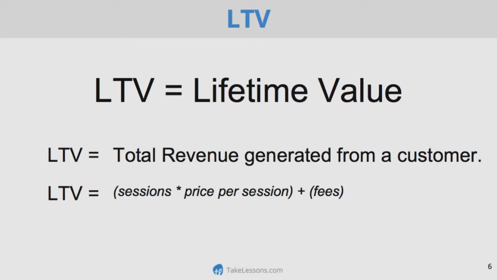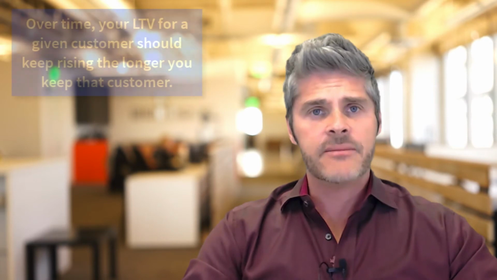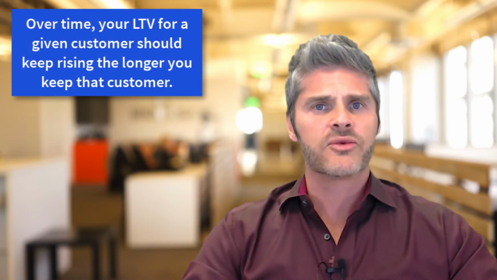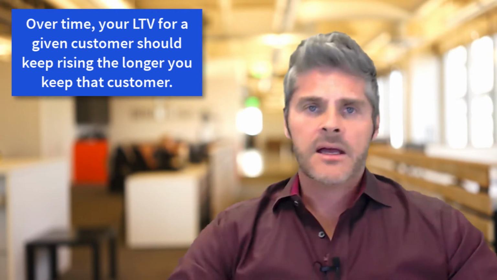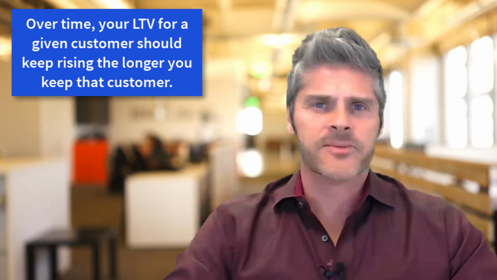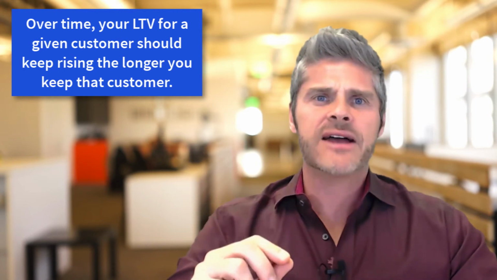LTV is calculated by adding up the total sales, your total revenue, that you're generating from one particular customer. That's calculated by multiplying the number of sessions taken by the price of each session, and then adding any additional revenue pieces, such as setup fees. Now remember, LTV is calculated on the total revenue collected from a particular customer. So, over time, your LTV would continue to rise for customers that stay with you longer. We want that LTV to be as high as possible. That means we're delivering so much value for our customers that they're sticking around longer and longer.